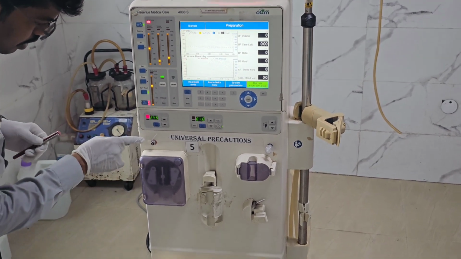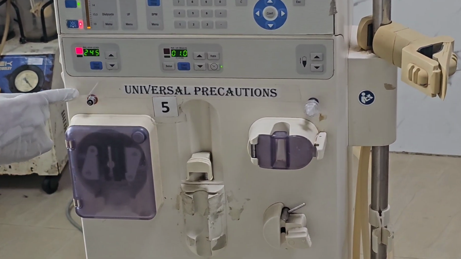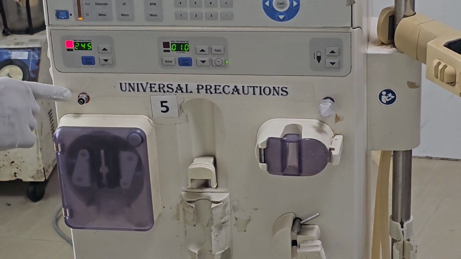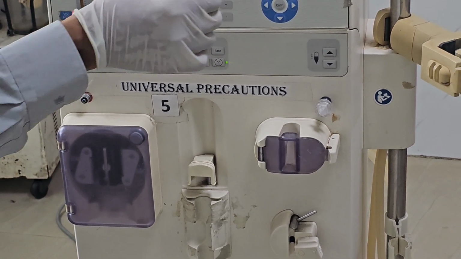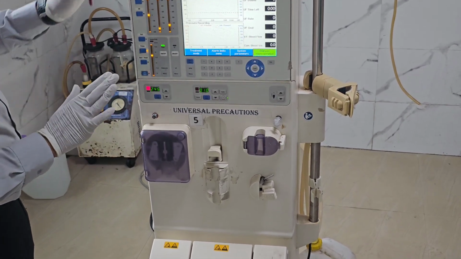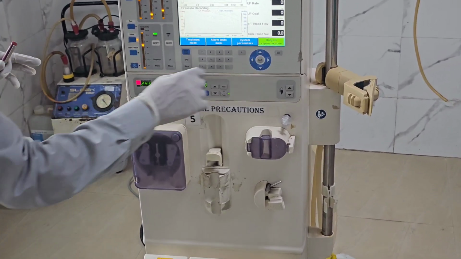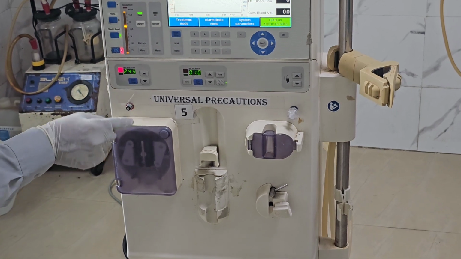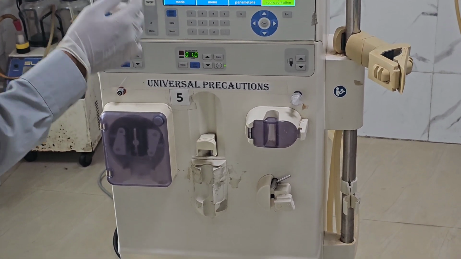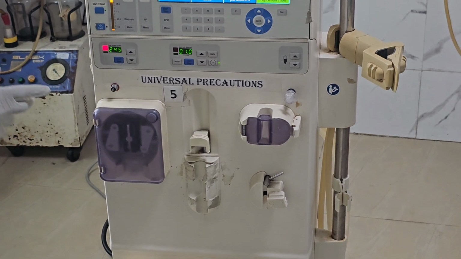Once we come down, here you can see two knobs. Here, the red color one and here. These are for the pressure monitors. Now the dialysis tubing system is not connected, so that is a separate topic in itself. In the machine you have the pressure monitor. In the dialysis tubing you have to connect it so that it will start monitoring the pressure. That is how you will see the pressure display over here.